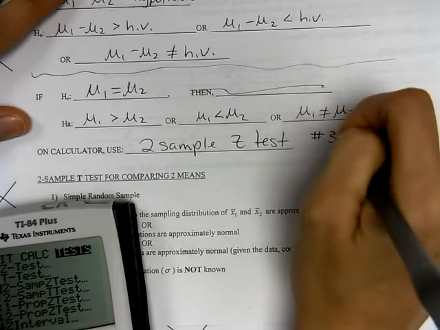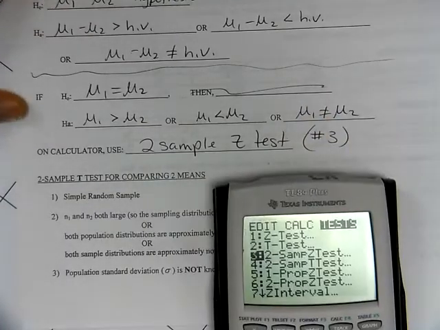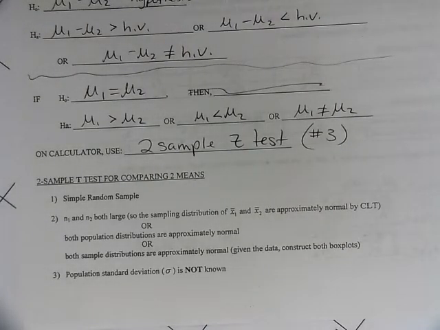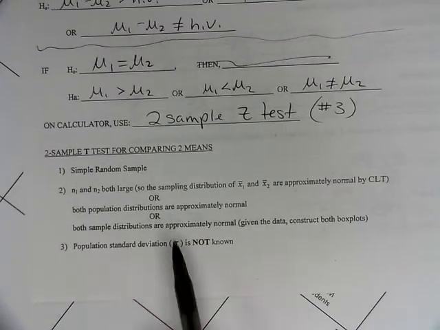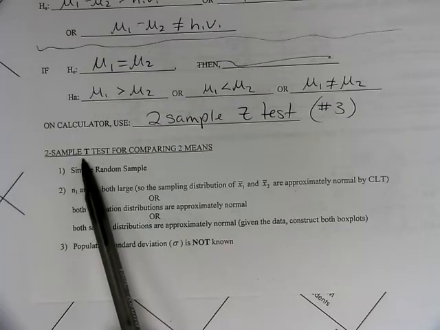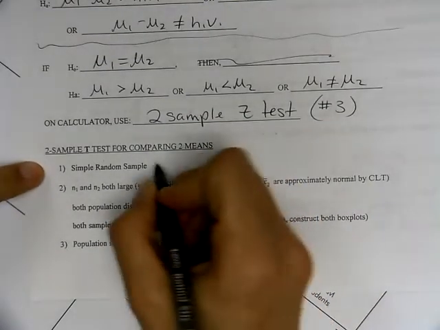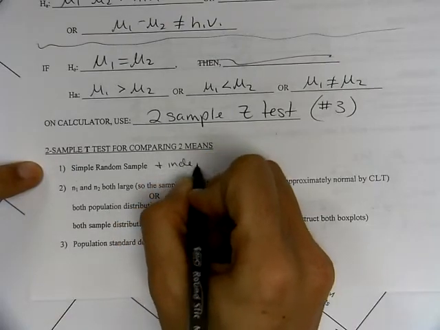That's number 3 on the calculator. Now, this all works if you know both population standard deviations. What you're going to do more often, like we did in chapter 9 and 10, is use a t-test. But it's the same thing. Simple random sample and independent.